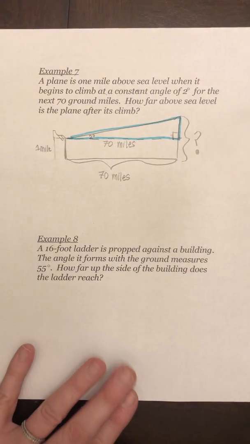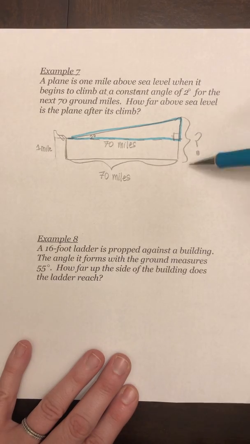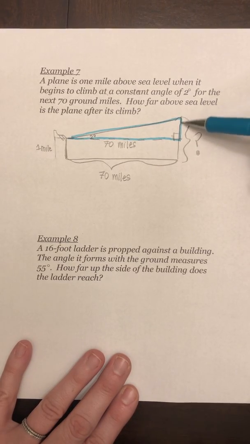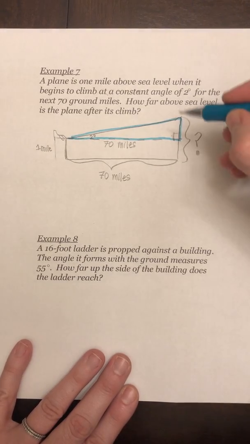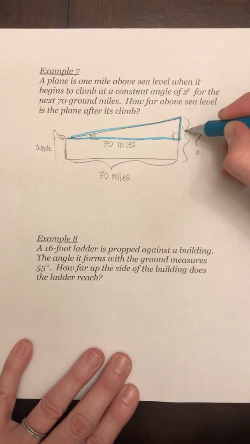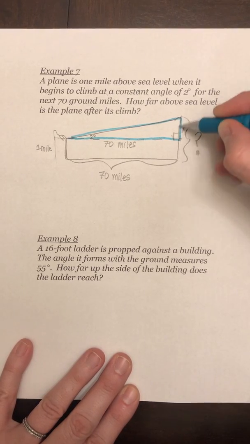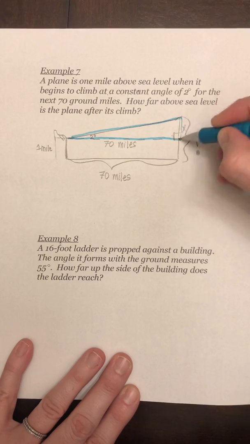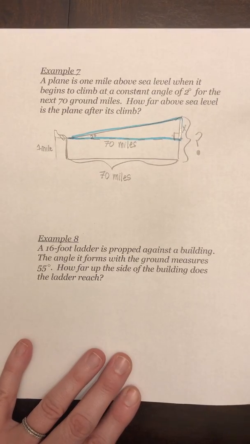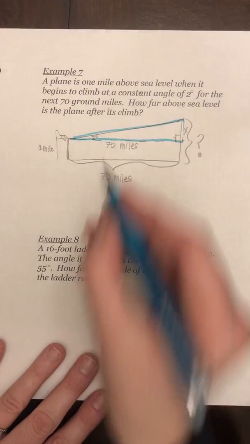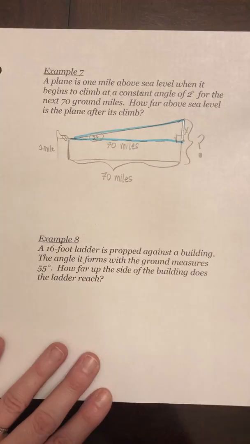And so before we can find the answer to the question, which is how high is the plane from the ground, what I'm going to do is first put an X right here because I first need to find this measurement right there where my pencil has kind of darkened that in. So I'm looking at the 2 degrees.